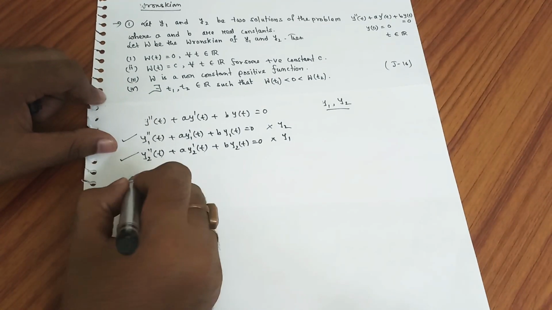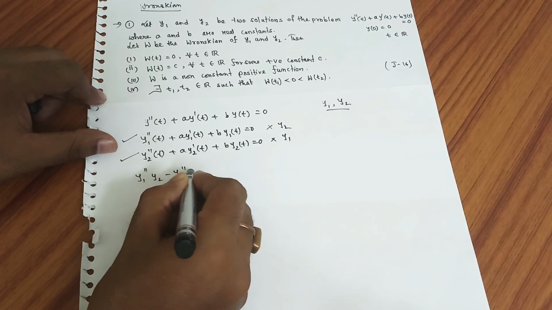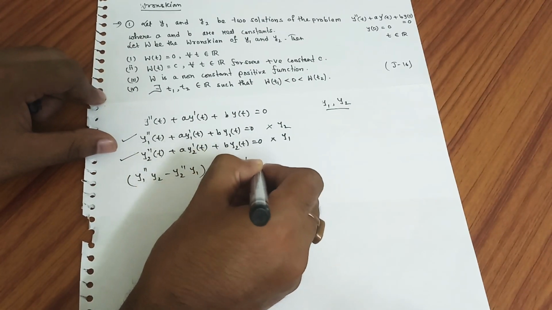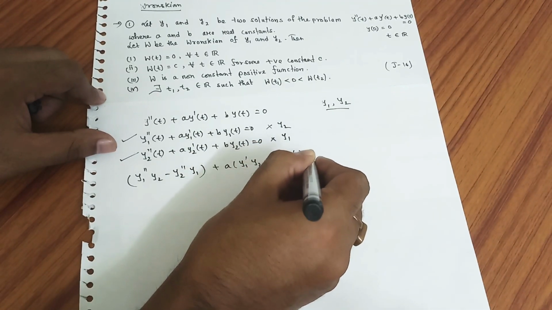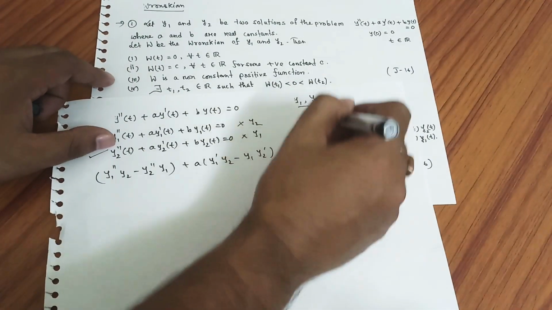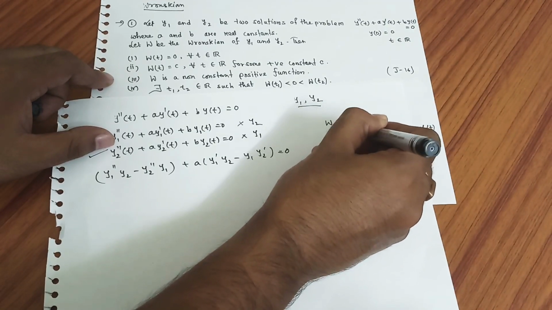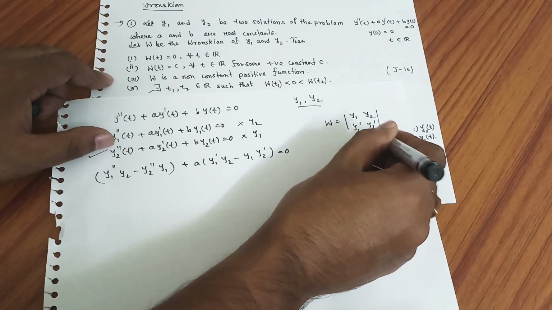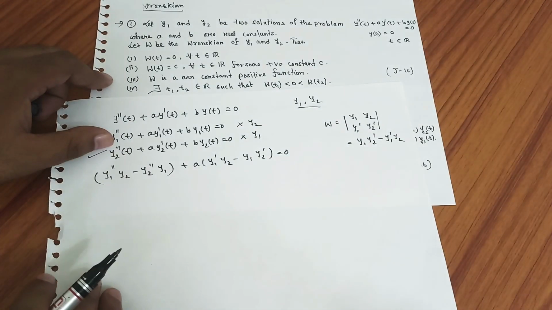So what you are getting is y1'' y2 minus y2'' y1 plus a into (y1' y2 minus y1 y2') equals 0. Now here W is the Wronskian, so you have the determinant of y1, y2, y1', y2', so W = y1 y2' minus y1' y2.